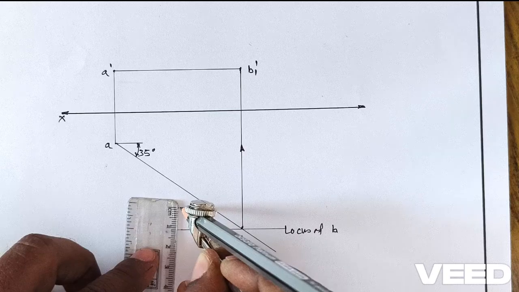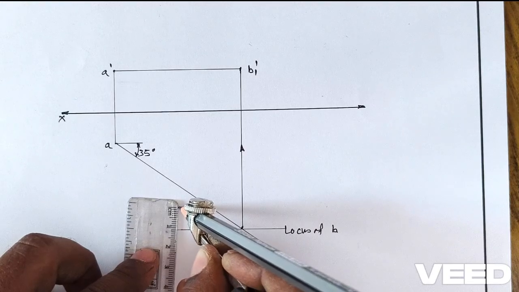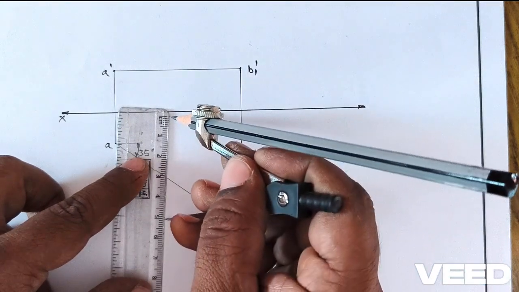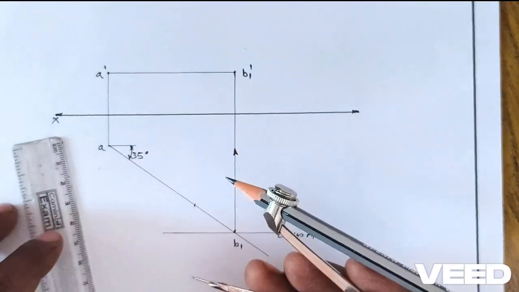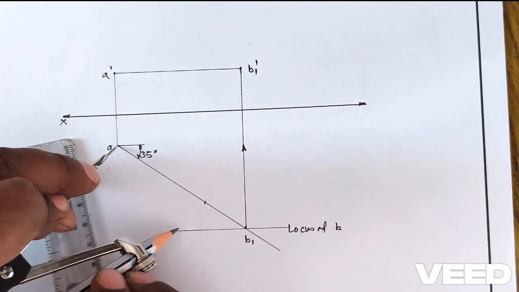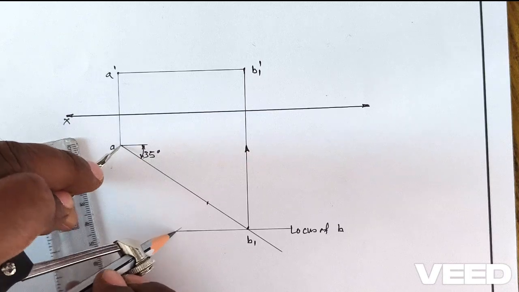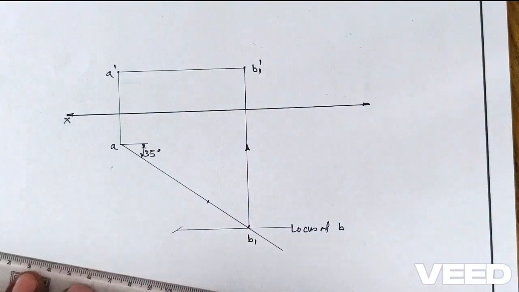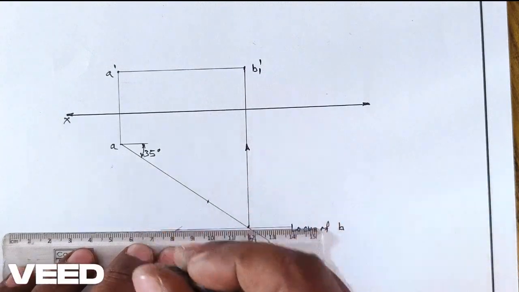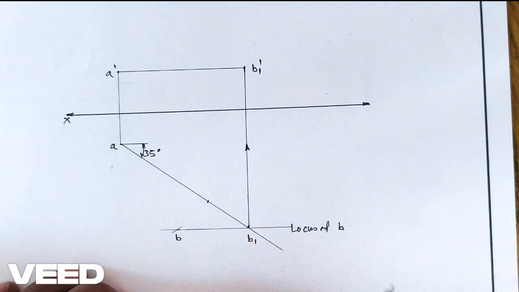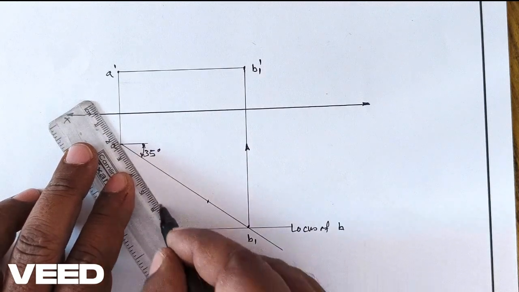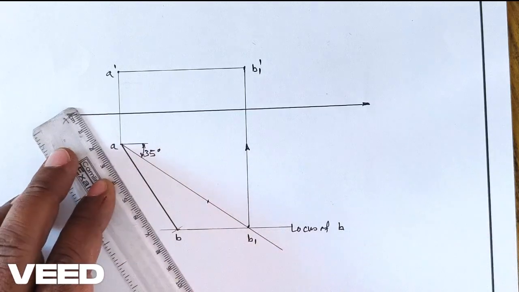I will take the 50 mm distance in the compass like this, put the compass point on A and cut this line, cut the locus of B. Wherever this arc intersects with the locus, that is the first point, that is B, which is our actual top view. So this is the top view of the line.